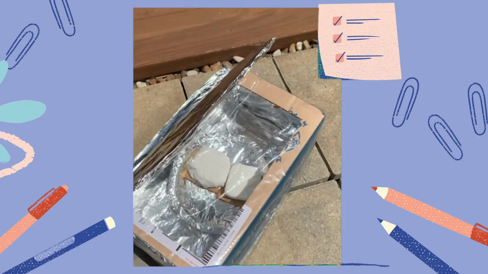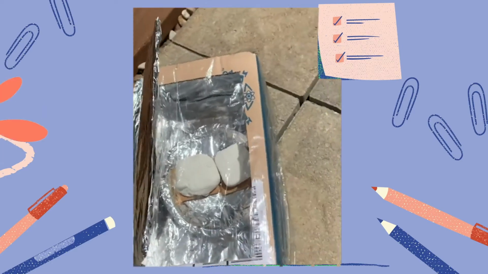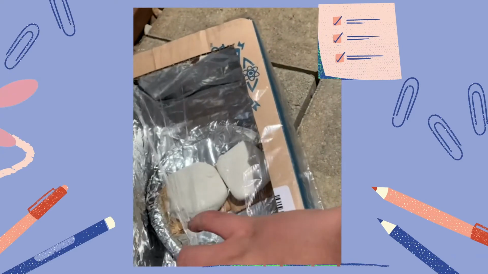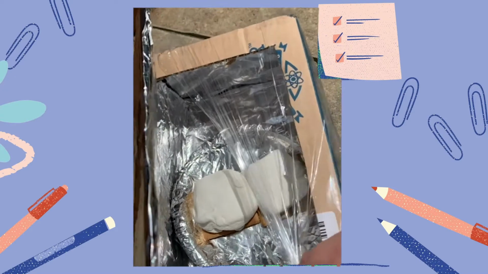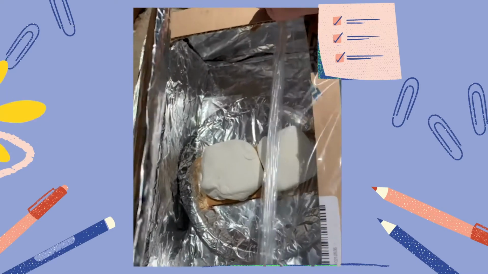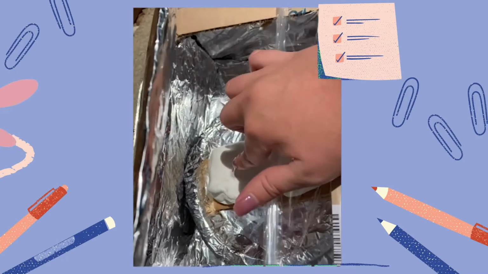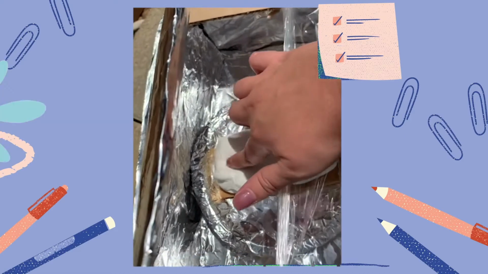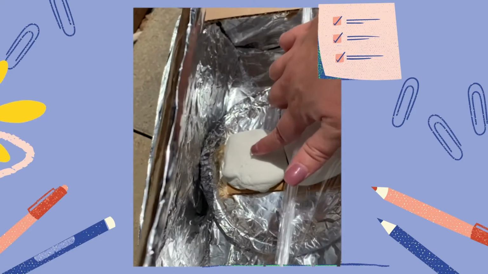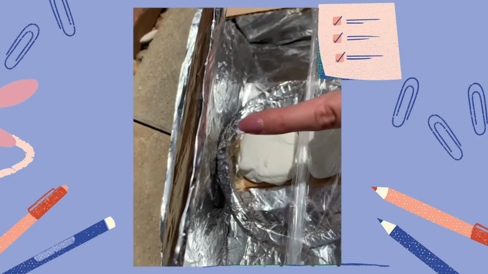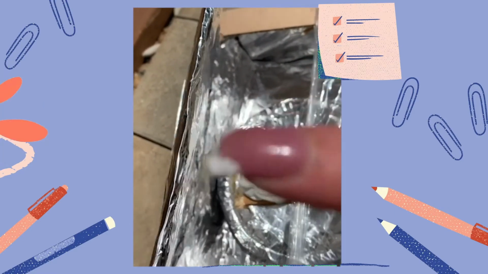All right, scientists, we're back. We can see some changes happening with our marshmallows. I'm gonna peel back the plastic a little bit. We can poke at it. Woo! See that? Our marshmallow is getting really gooey. Can you see how soft the marshmallow is? It's pulling up sugar on my finger.